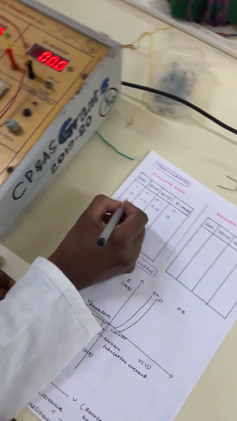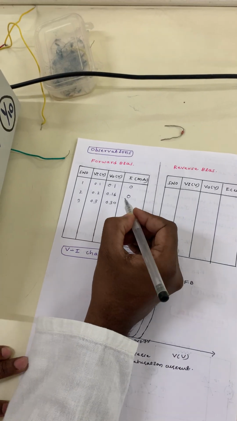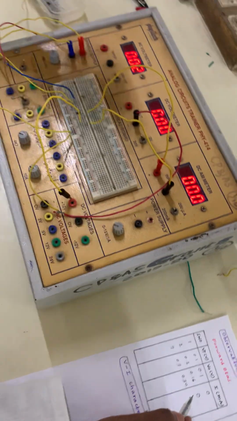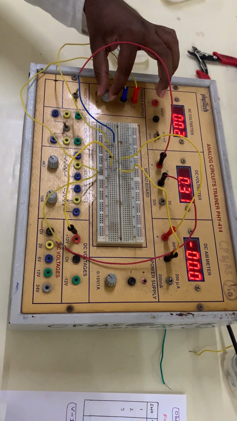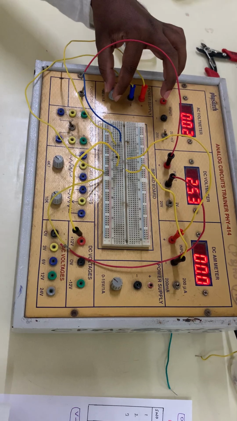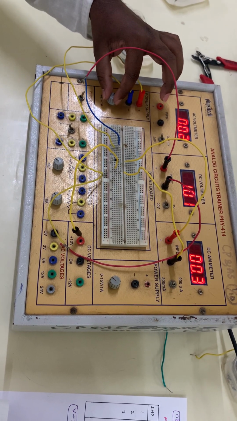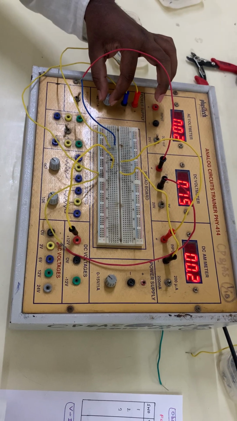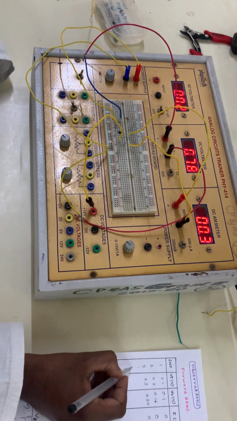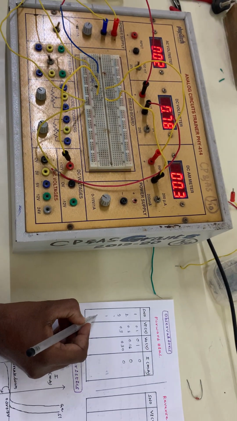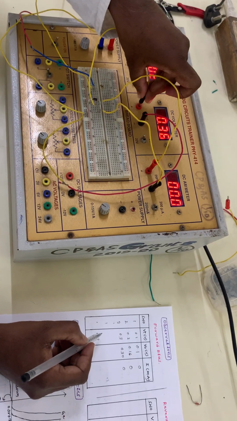0.30 is coming, that output current you are getting. Now you have to apply 0.4 again. After 0.7 it is coming because it is a silicon diode. Now I am applying 0.7 and so on, you have to see.